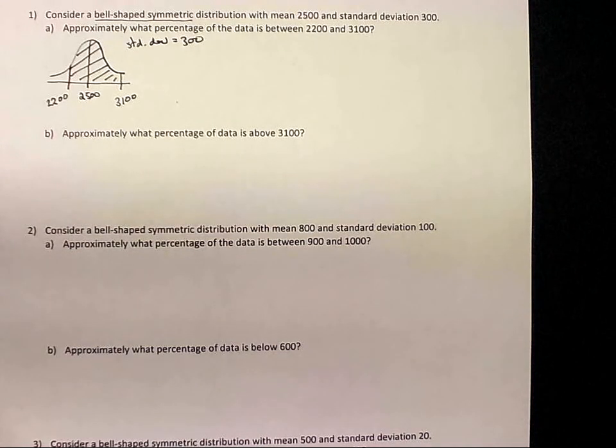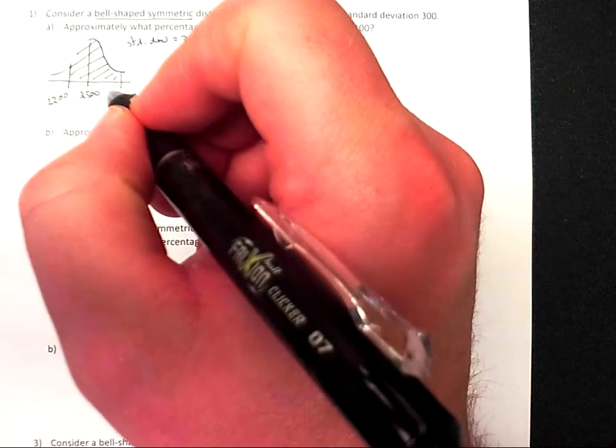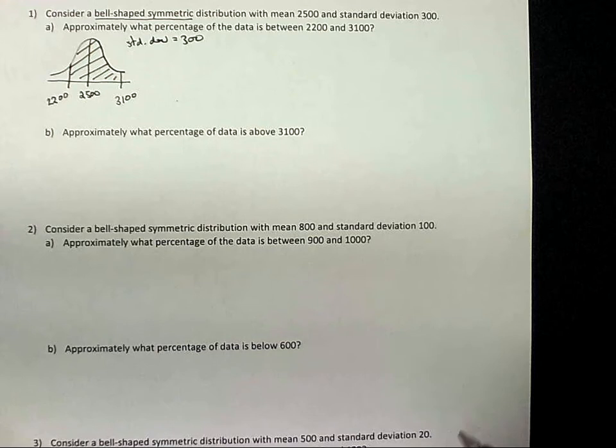Now that we're here, what do we need to do if we're trying to figure out what percentage of the data is between those two cutoffs? What could help us? If we knew standard deviations, right, which we do in our problem, how can we apply the standard deviation? How does that help us? Because 2,200 is one standard deviation below 2,500. All right. And 3,100 is two standard deviations above. Okay. You technically have 68%, and you can take the half of the 95% we took, and then do 68% plus the 13.5%, you get 81.5%.